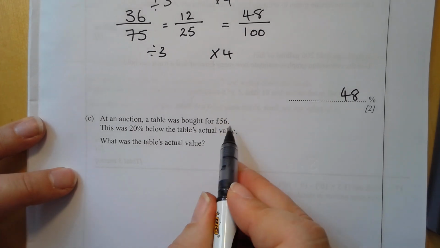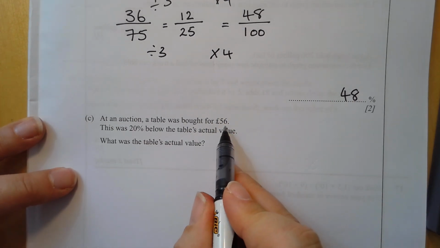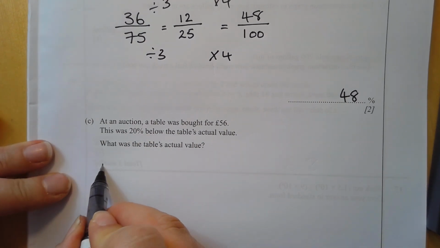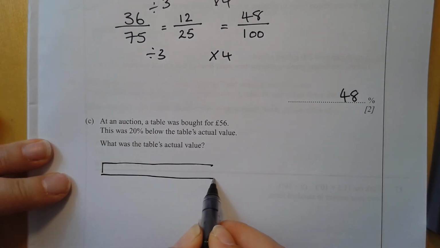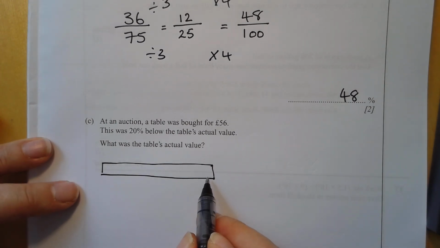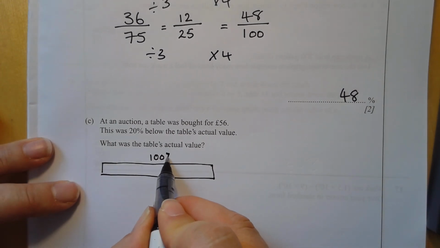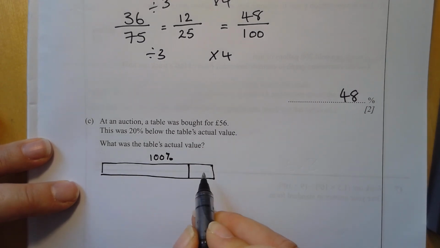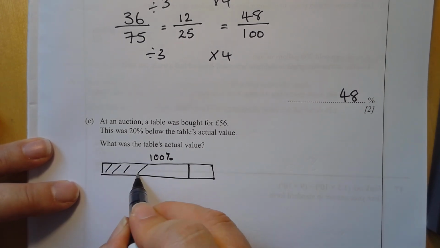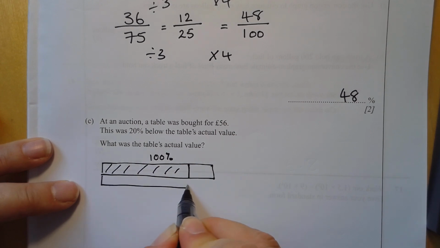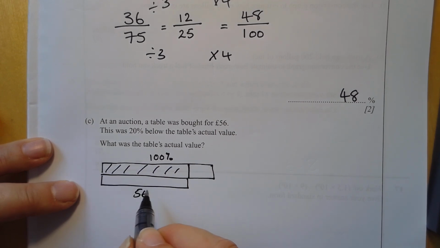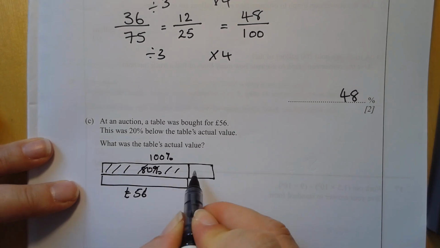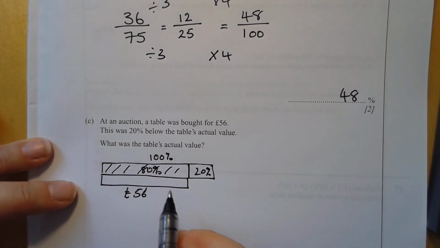So we've got a table that was bought for £56. This was 20% below the table's actual value. So this is the table's actual value. This is 100% here. We know that this is 20% less than the actual value. So this amount here represents our £56. This is 80% here and 20% here.